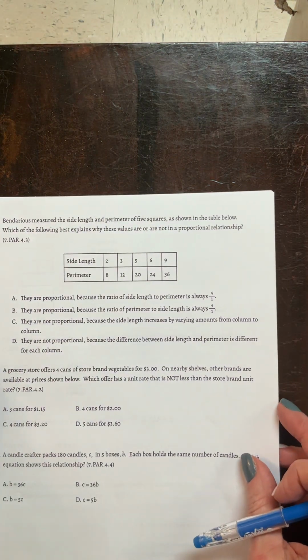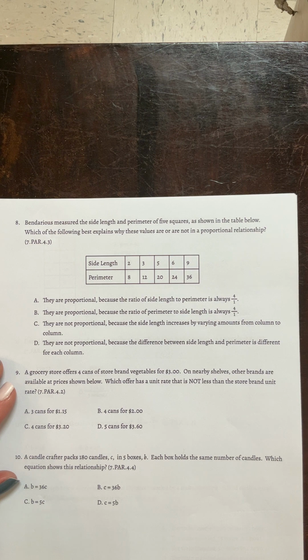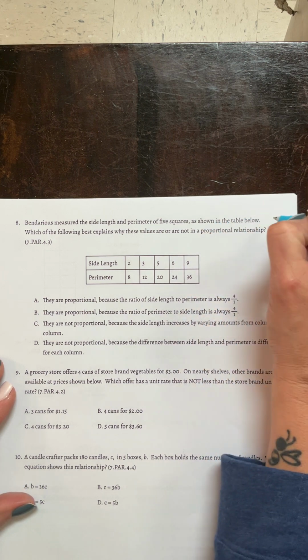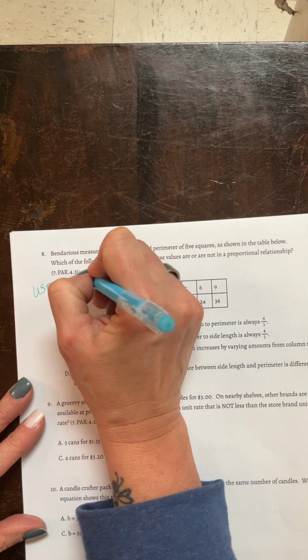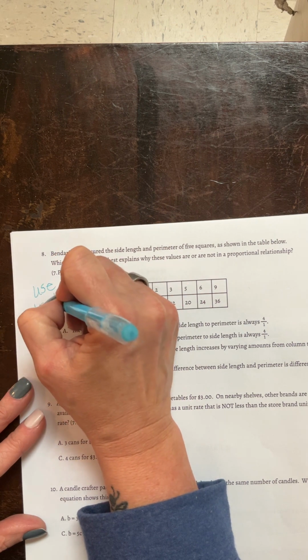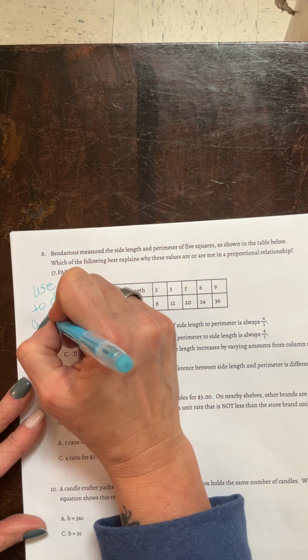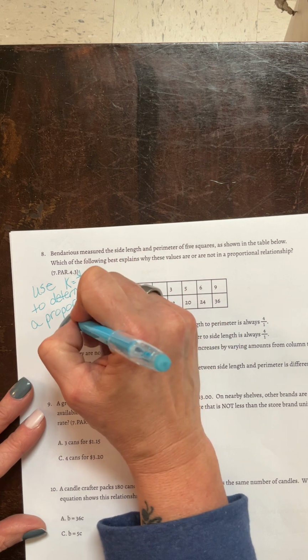Darius measured the side lengths and the perimeter of 5 squares as shown in the table below. Which of the following best explains why these values are or are not a proportional relationship? Now remember, to determine proportionality, we use y over x. So we're going to use k equals y over x to determine a proportional relationship.